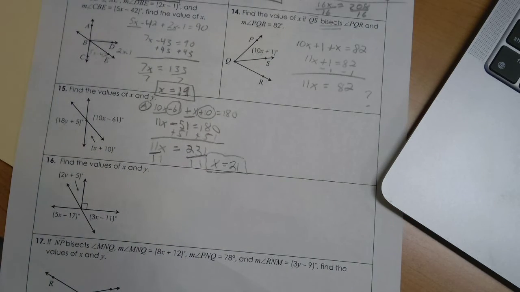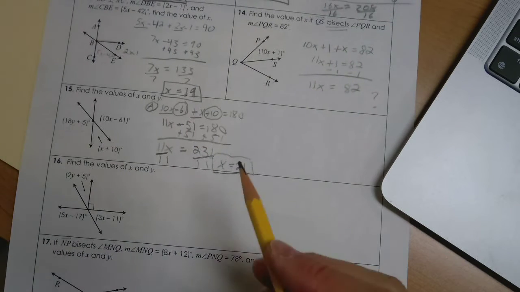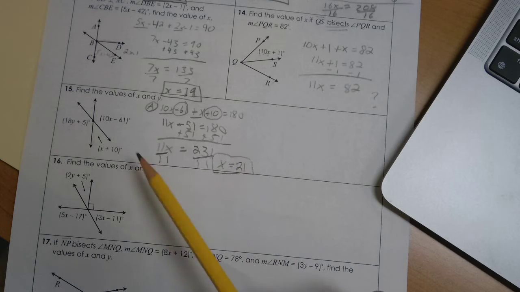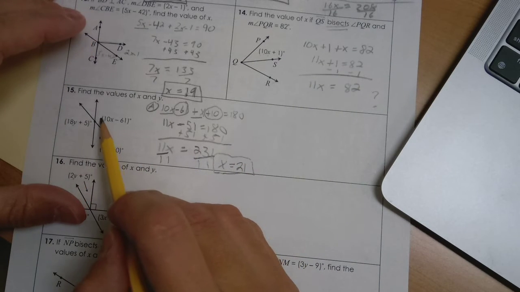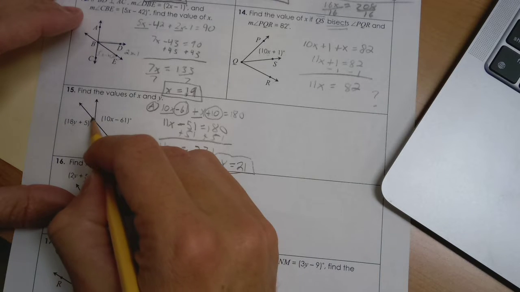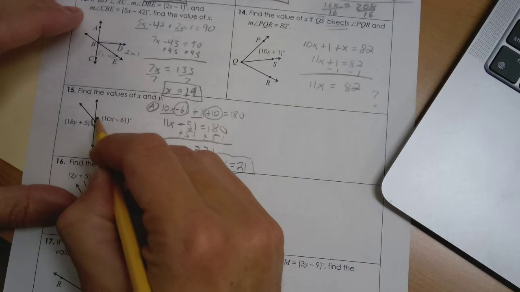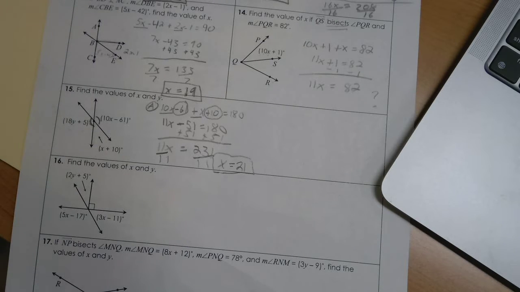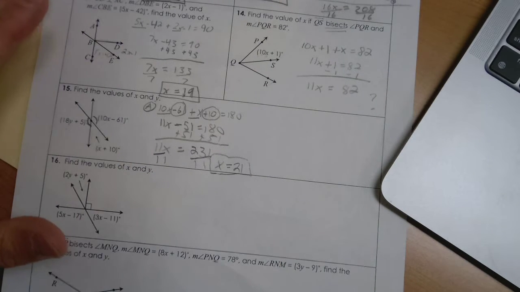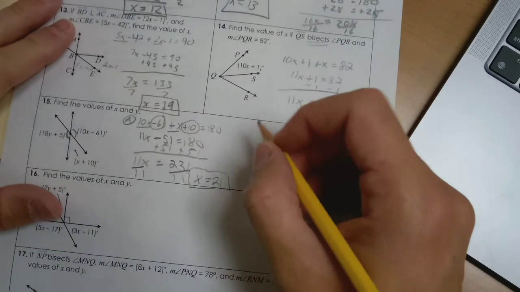Okay, that's x. Now what we can do is plug in, because these are vertical angles. Do you see that? This angle is a vertical angle to that, meaning they are the same, right? So let's find out what 10x minus 61 actually is.